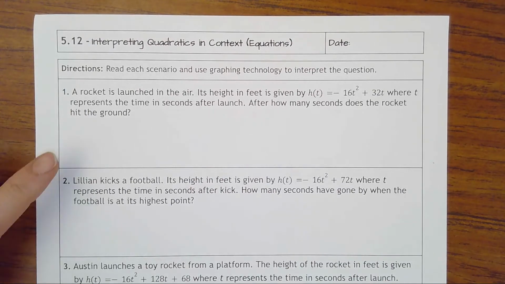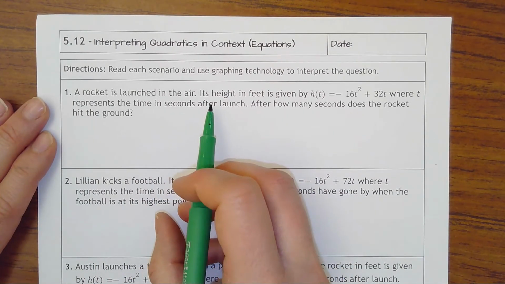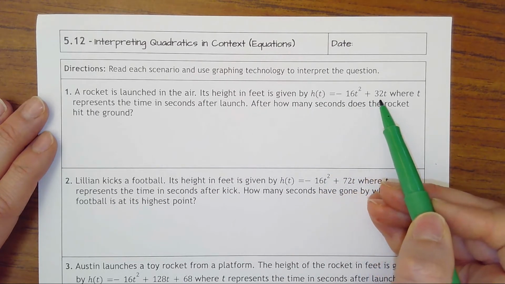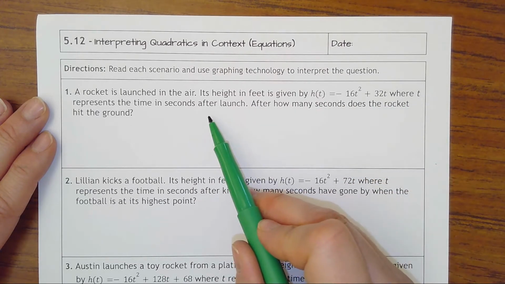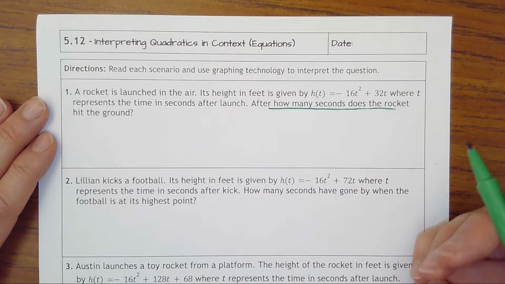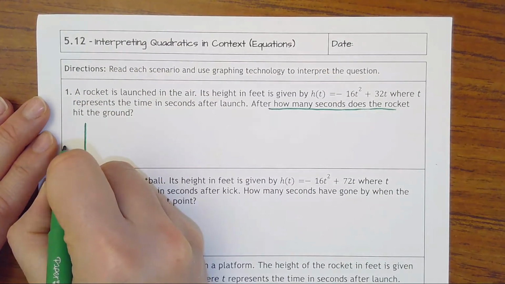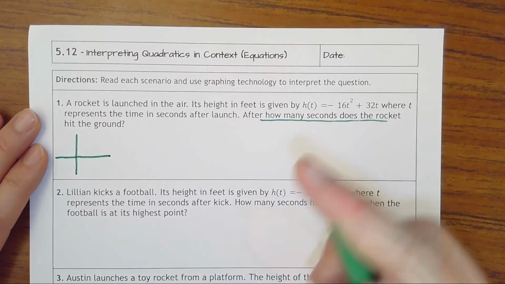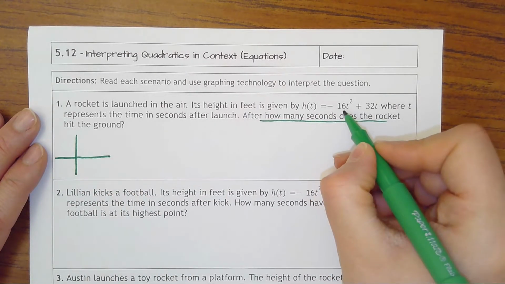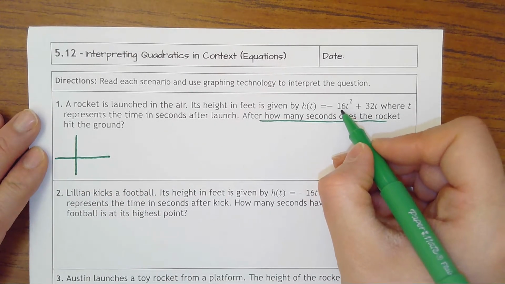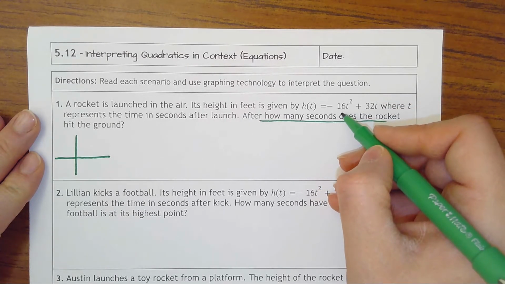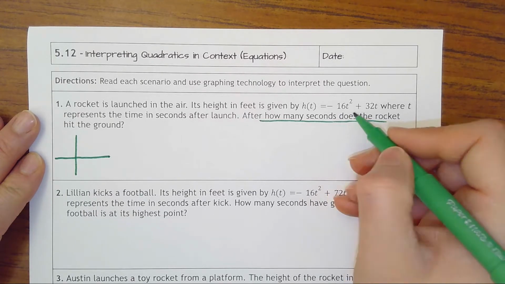So we've got that a rocket is launched in the air. Its height in feet is given by h of t equals negative 16t squared plus 32t. T is the time in seconds. After how many seconds does the rocket hit the ground? So let's sketch that real quick. Your a should always be negative because something is falling. It's an upside down parabola. You're going to see the 16 because objects fall at a rate of 16 feet per second per second. So that is its acceleration.